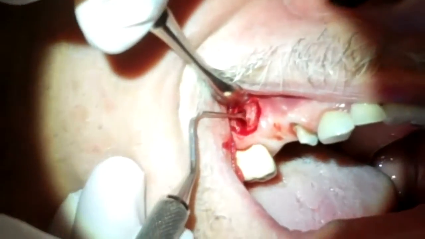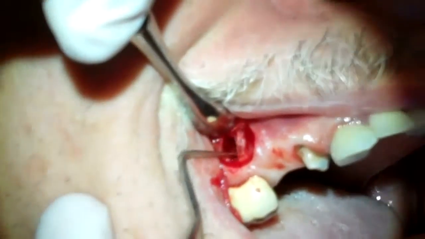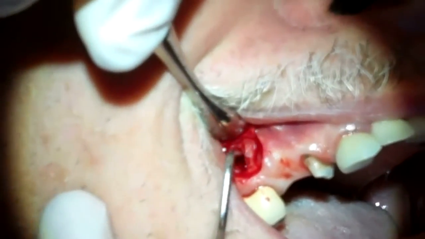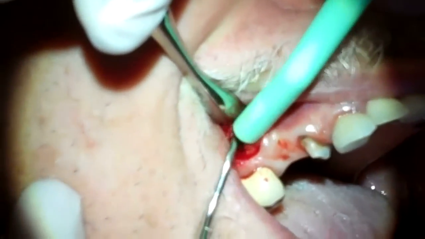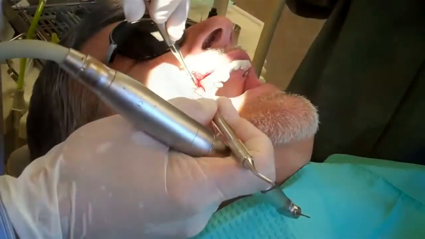This is the area right in here in the root. There are 3 roots on this tooth, and this root comes down in here. As I clean out the infection, it will expose the root a little bit better. I want to clean all this infection out and see how that's going from there.